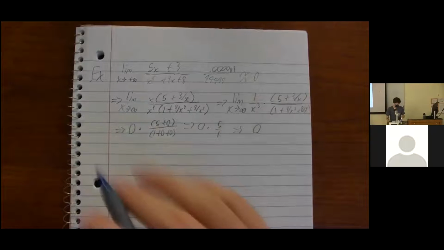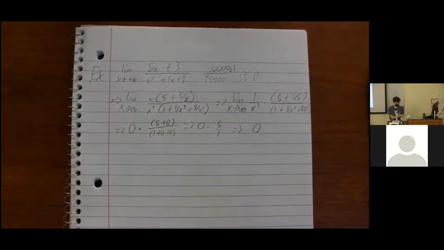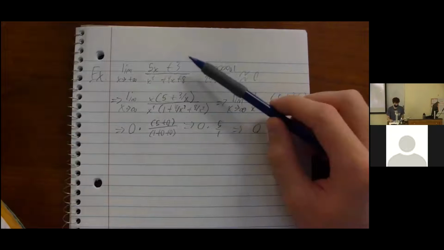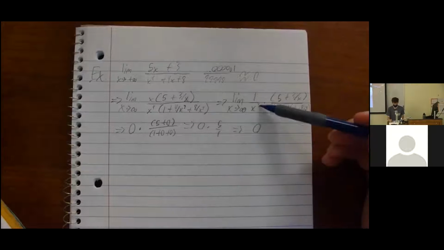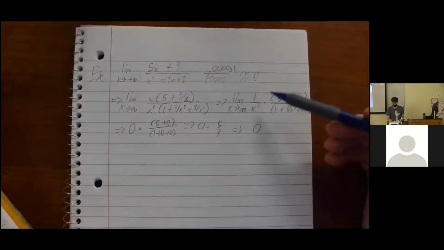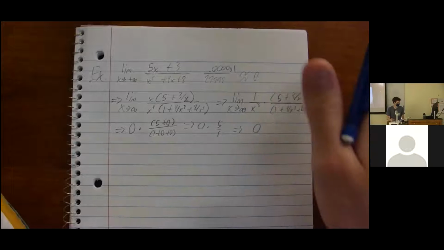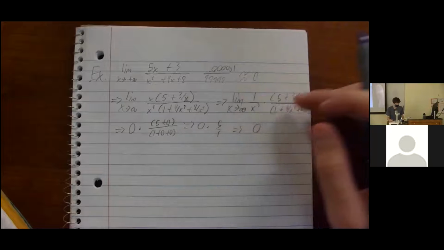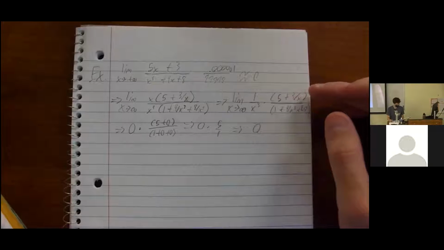So yeah, that's a good example of a pretty low level, basic way to do one of those. And if you had these switched, it'd be the exact same process, except this x cubed would be on the top, right? And there would just be a 1 on the bottom. And so that would go to infinity instead, because that x cubed would shoot up really high and would basically take all of the rest of the terms to infinity, right? Hopefully that makes sense. Okay, I want to do another quick example.